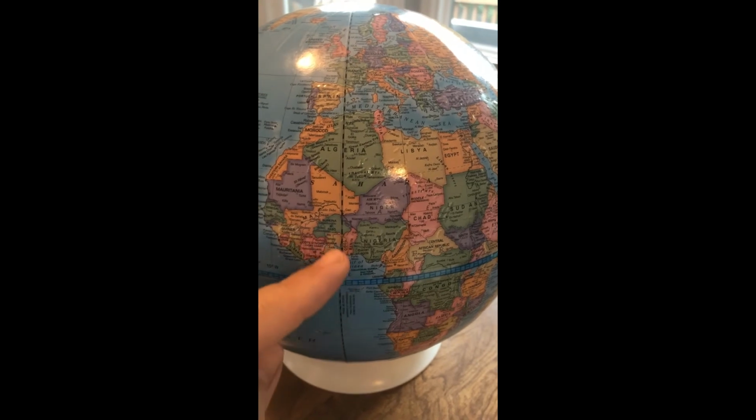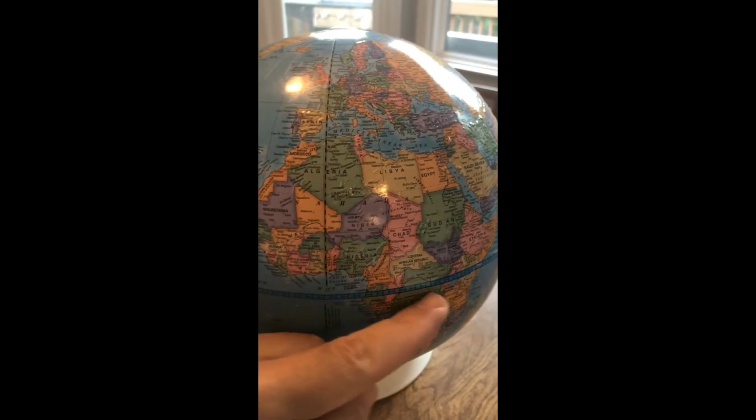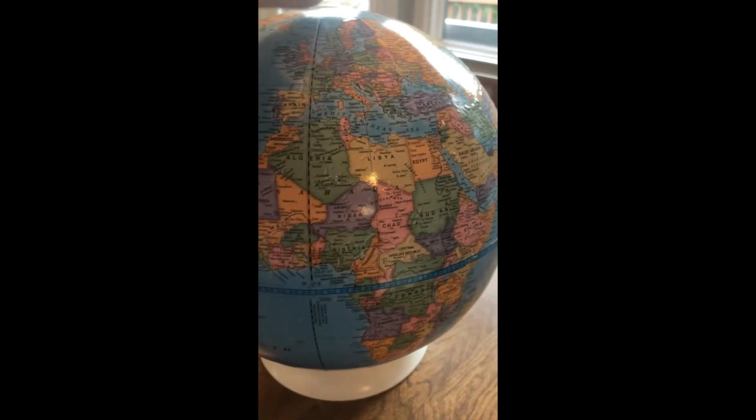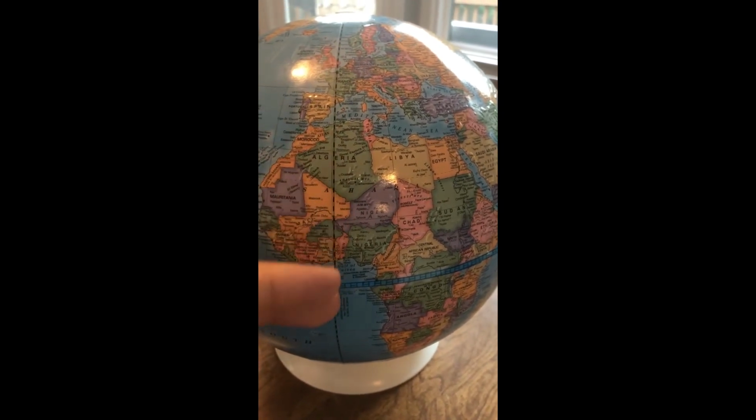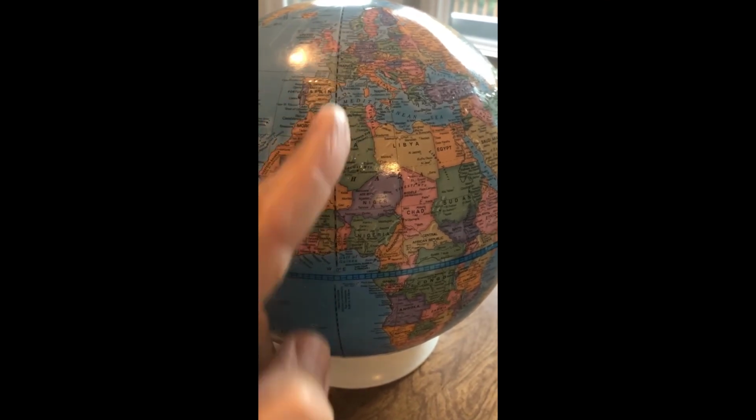This line would be your 0 degrees longitude. So this line is called the prime meridian. This line is called the equator. And we need to know something important about the prime meridian. We need to know that's the 0 degrees longitude.